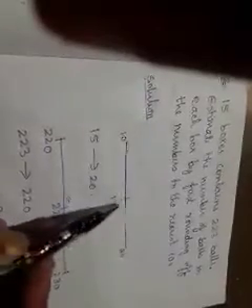The next is, 15 boxes contain 223 balls. Estimate the number of balls in each box by first rounding off the number to the nearest 10. So between 10 and 20, this 15 we have to first round up to the nearest 10. So 15 is near to 20, it will become 20.